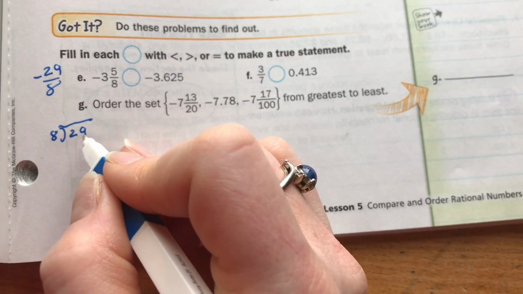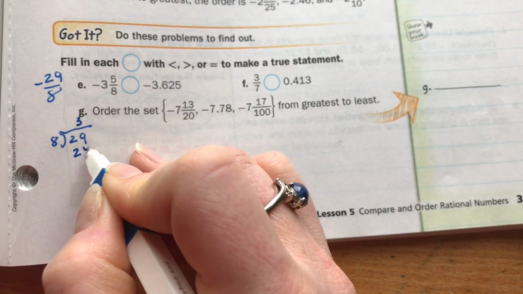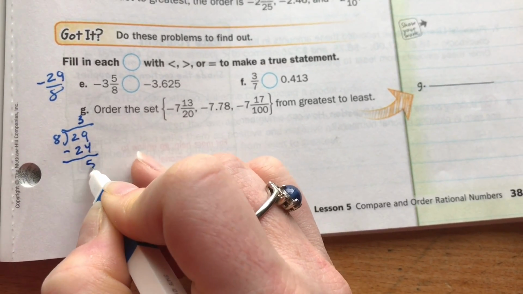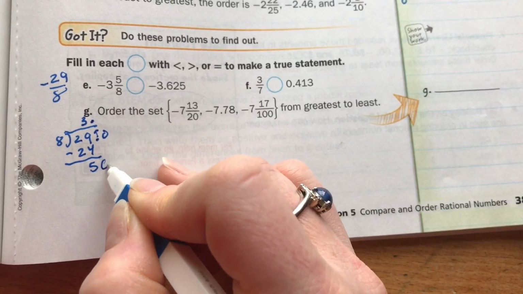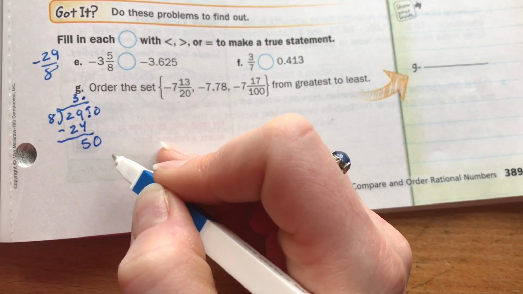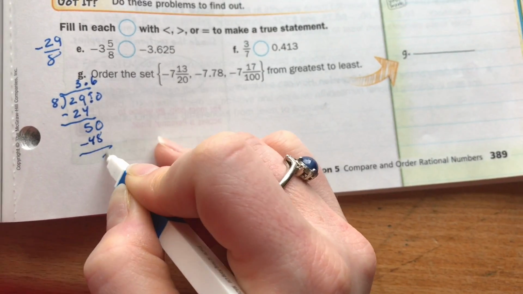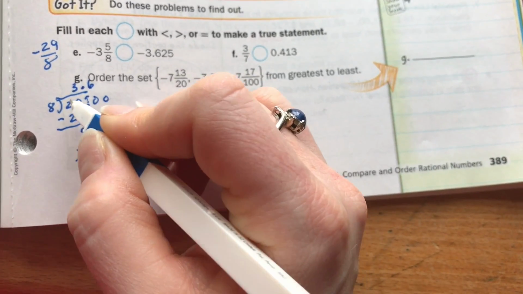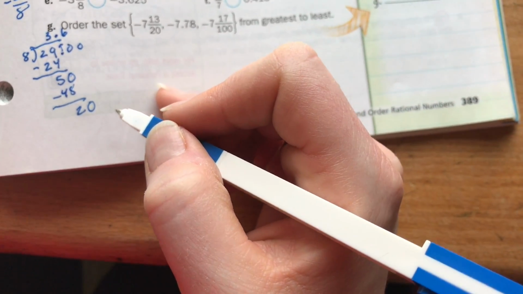So 8 goes into 29, 3 times, because that's 24. Now we have to do this decimal business and annex zeros. 8 goes into 50 6 times. Bring down another 0. 8 goes into 20. Did I do that right?